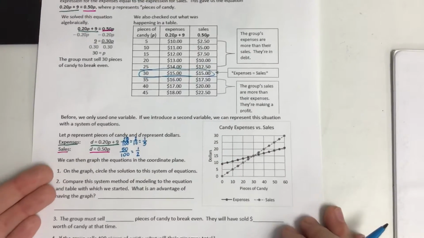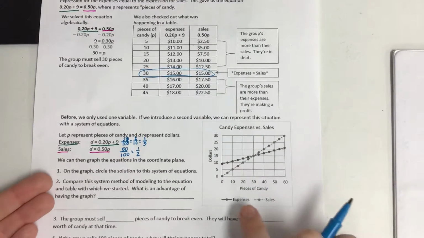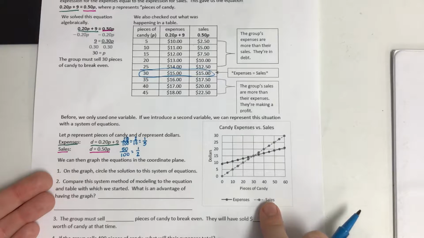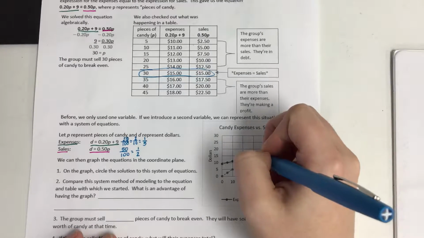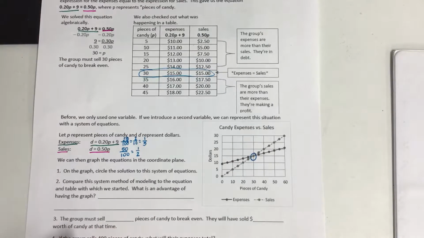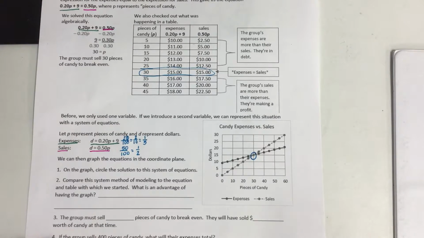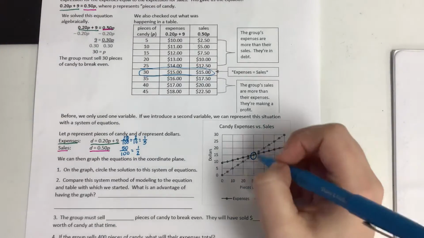Now, I've already graphed this for you all, with our expenses being the dark line and our sales being the dotted line. So step number 1 says on the graph, circle the solution to the system. Our solution is where the two lines intersect, and we see that they intersect at this point right here. We also know that this point is the point (30, 15).